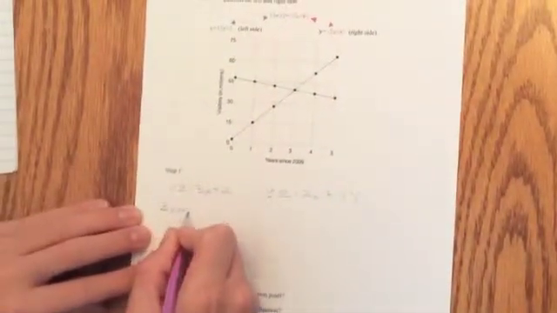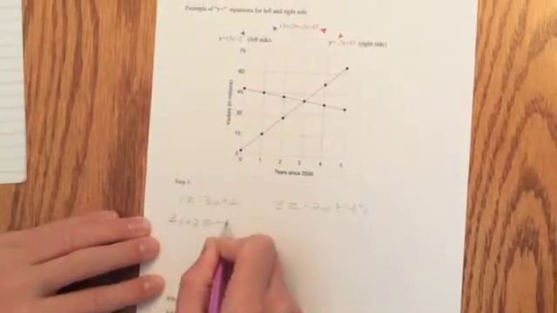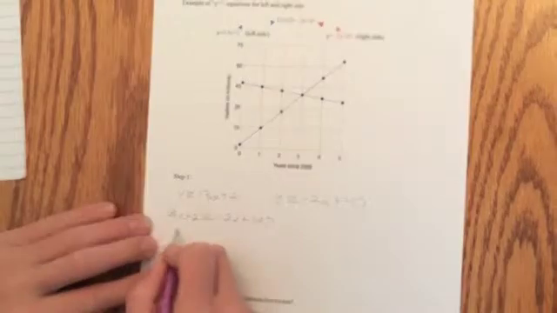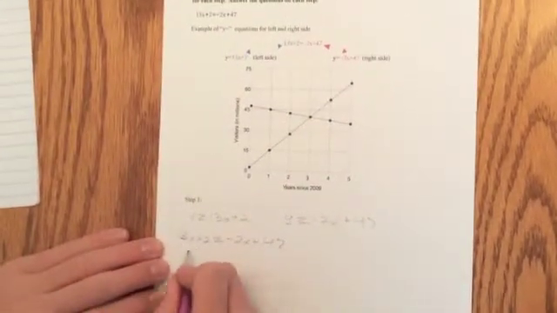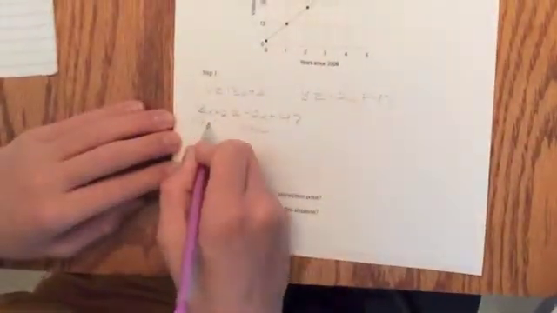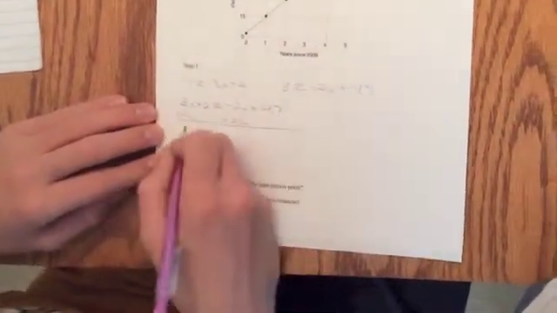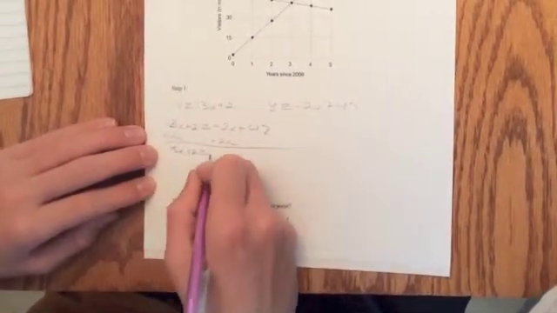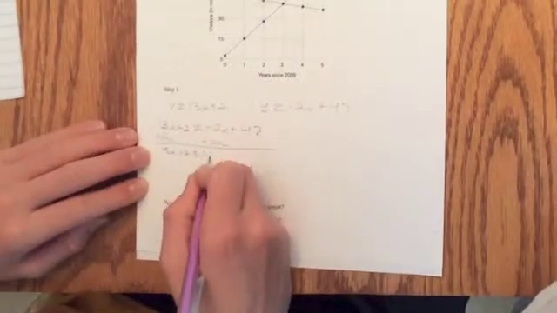13x plus 2 equals. Did you add 2x? I added 2x on both sides. 2x plus 2x, that equals 15x plus 2 equals 47.